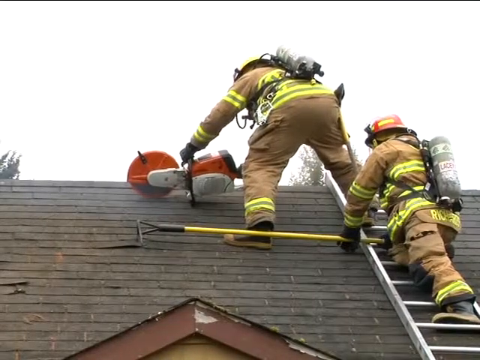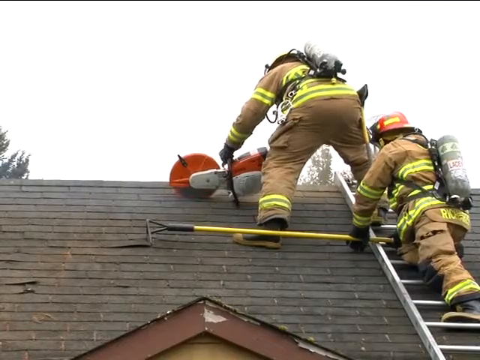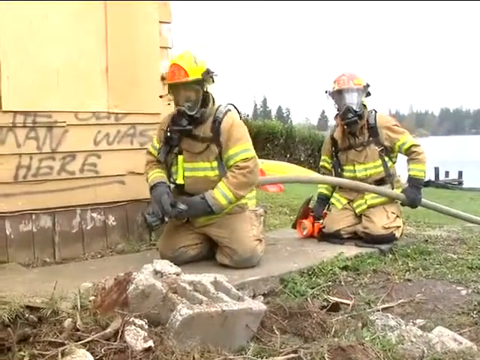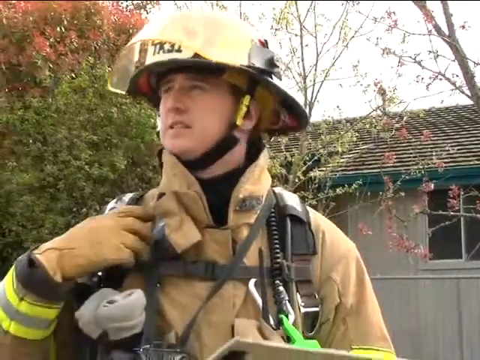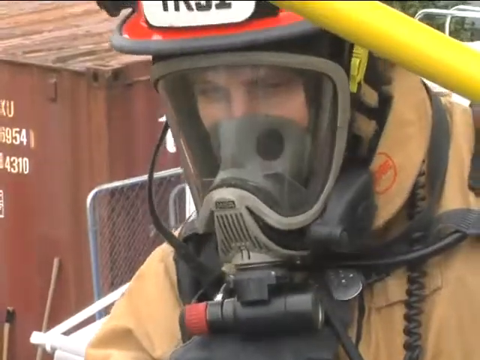Remember that at least 2 firefighters should be assigned to vertical ventilation, and a charged hose line should be in place to protect the vent team. Always work under supervision and maintain radio communications with Incident Command.